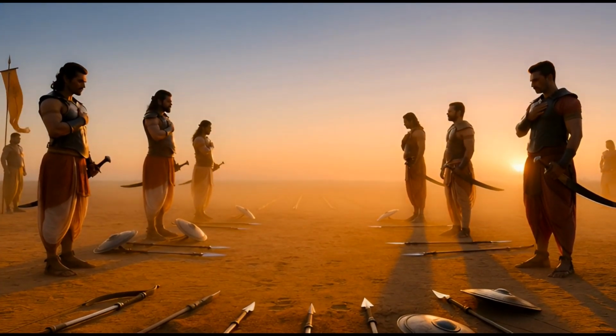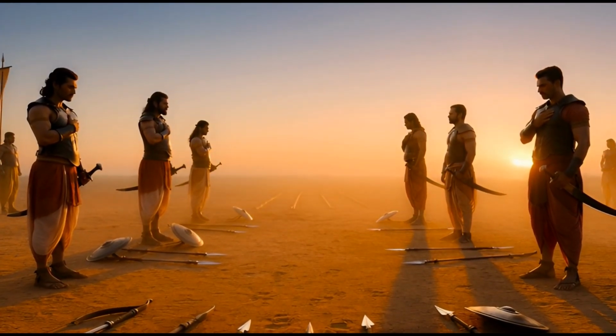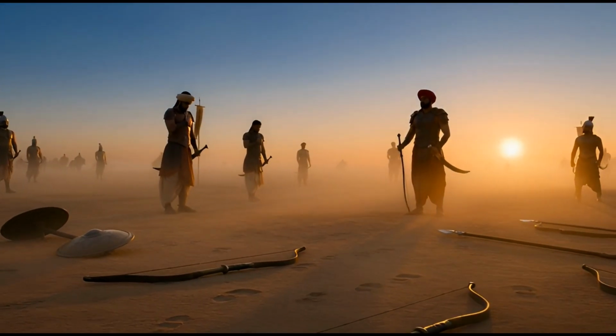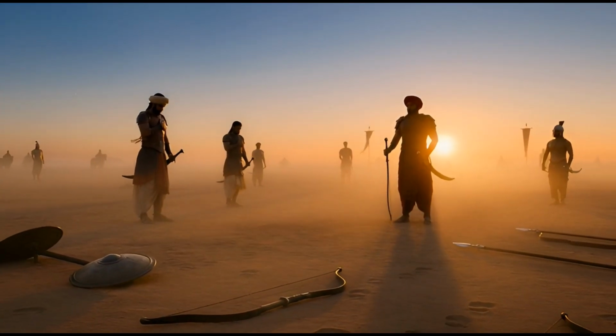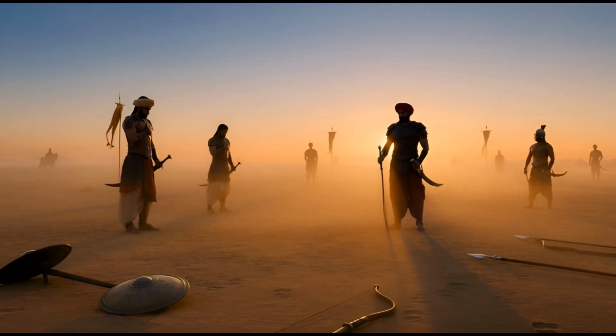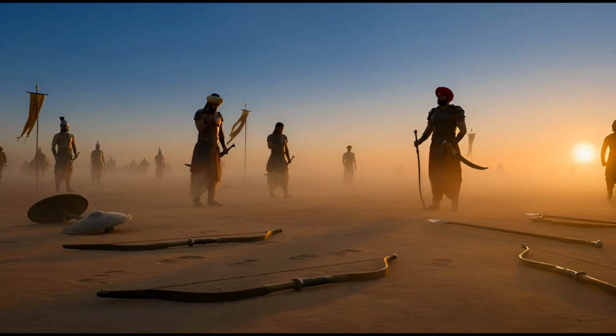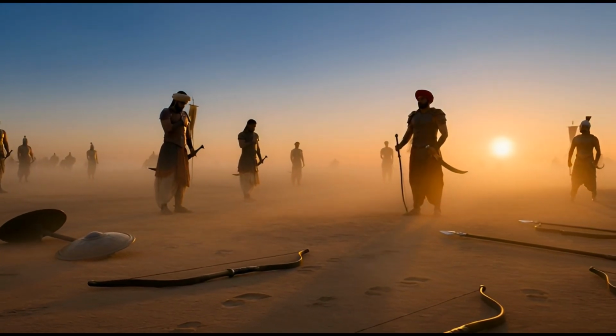The Brahmastra punished existence, the Nārāyaṇāstra punished resistance. One destroyed worlds, the other destroyed arrogance. Perhaps the ancients understood something we still struggle with. Not all power is meant to be fought.